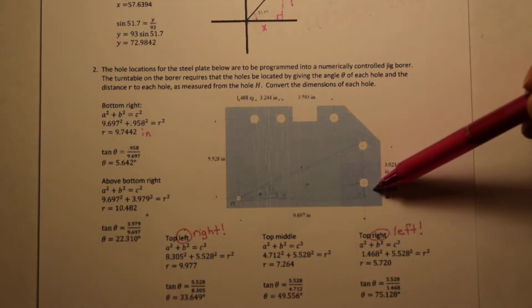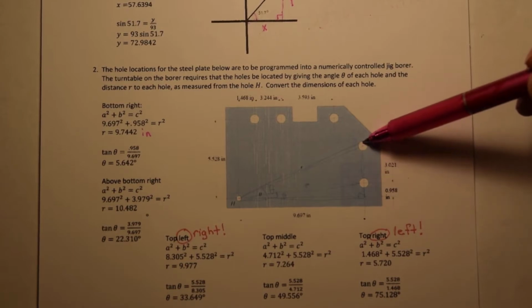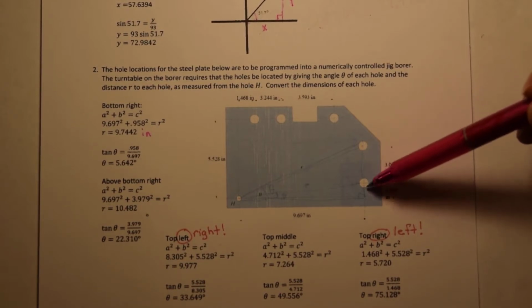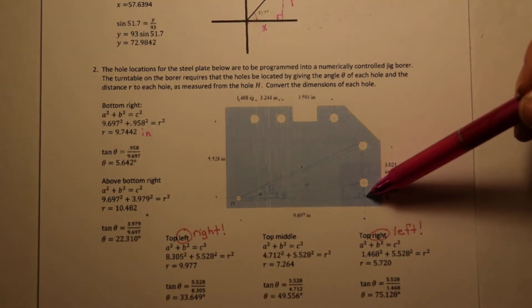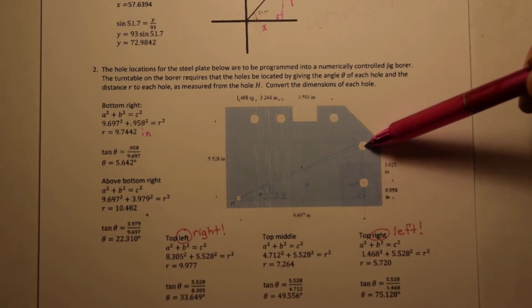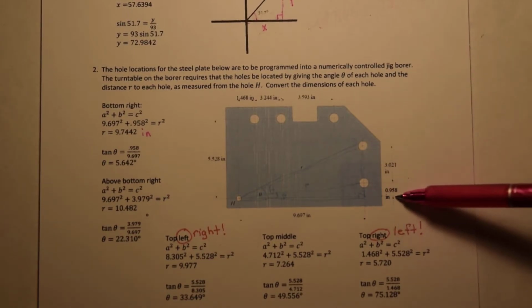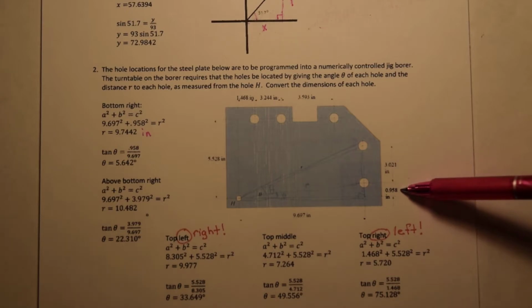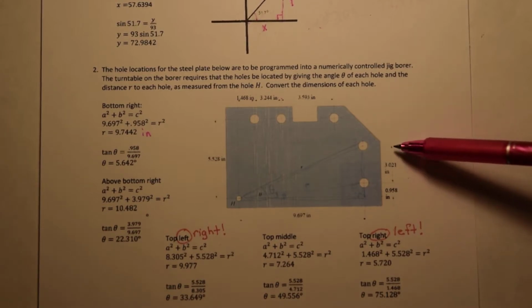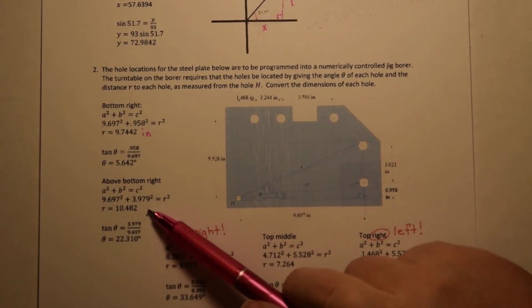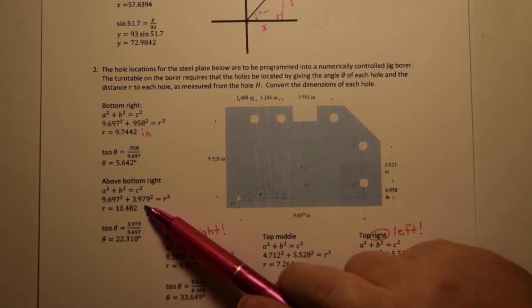Well, my x value would stay the same because these two holes are above one another. And so we come over 9.697 inches, but to get up to this hole, we need to go up the 0.958 inches and then go up 3.021 inches for a total of 3.979 inches.